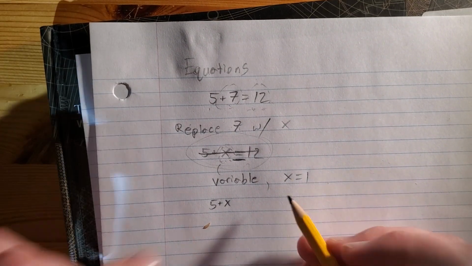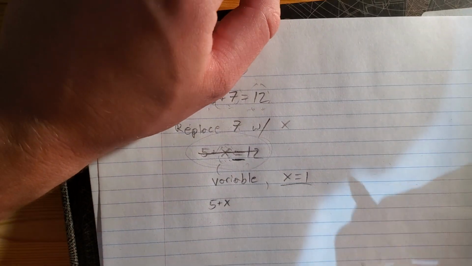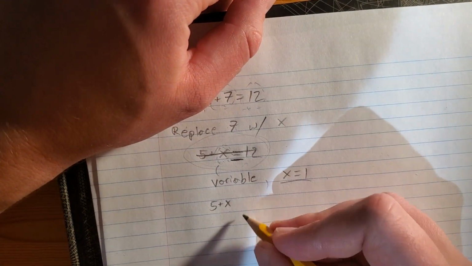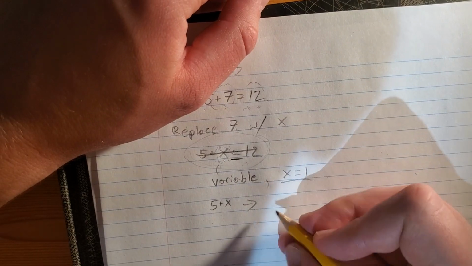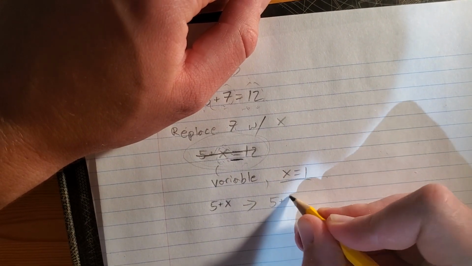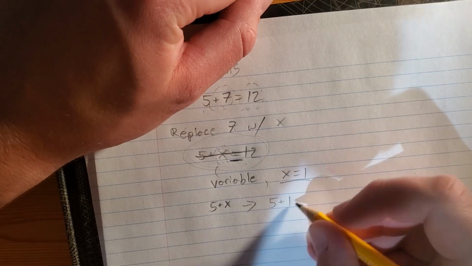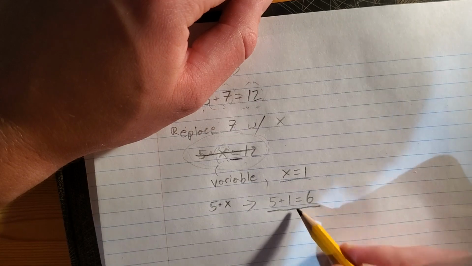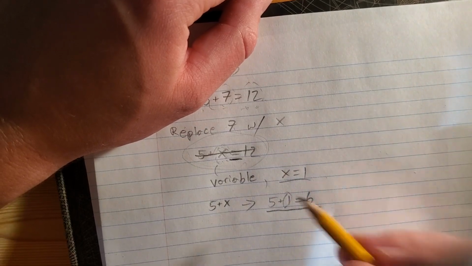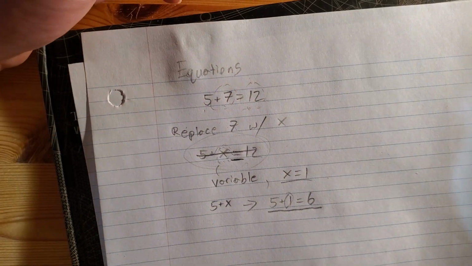But say, for example, x equals 1, like I have written here. So if x equals 1, it's going to be 5 plus 1, and what is 5 plus 1? Obviously, it's 6. Now, this is an equation, because we have defined this. This is an equation now.